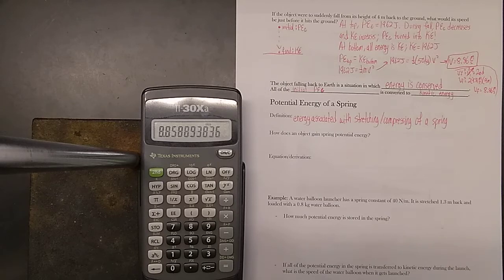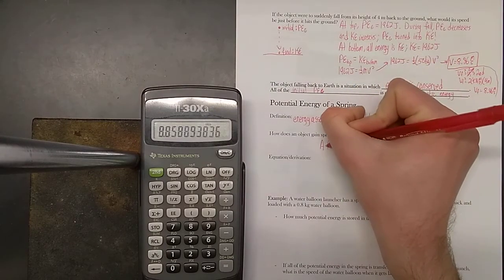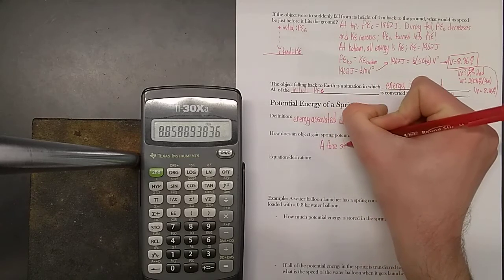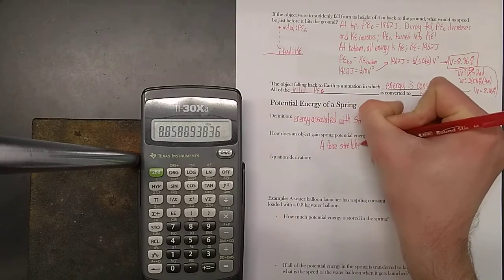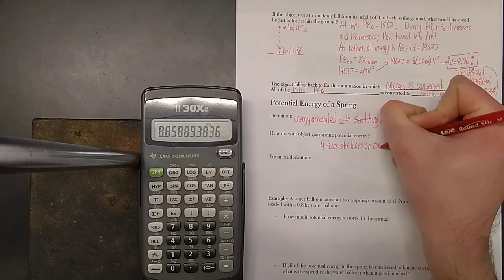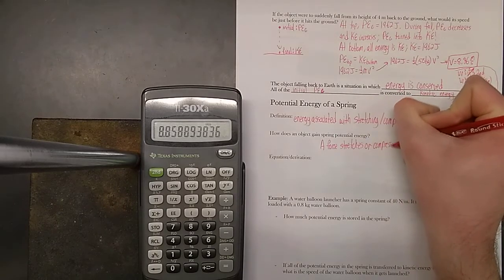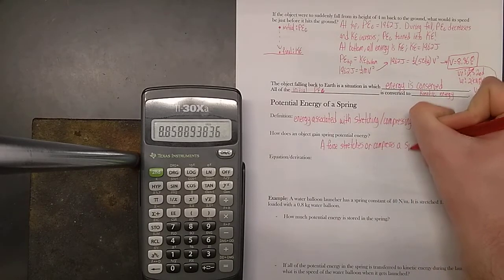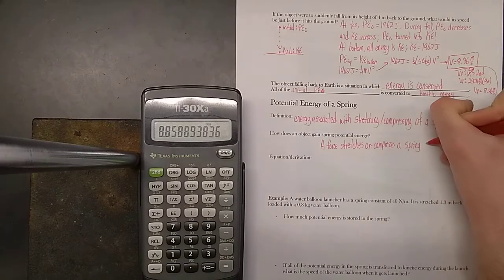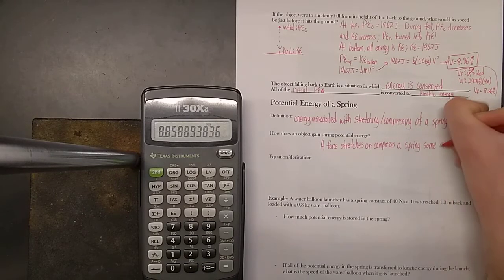How does an object gain elastic or spring potential energy? Well, a force stretches or compresses a spring some distance, or some amount, I'll say.